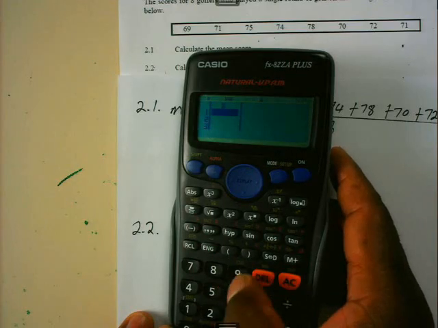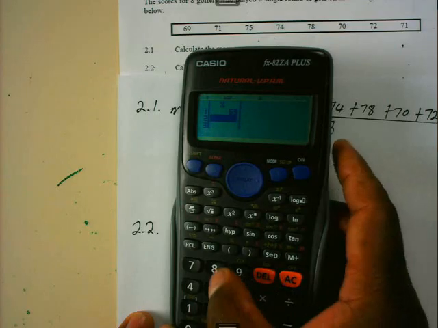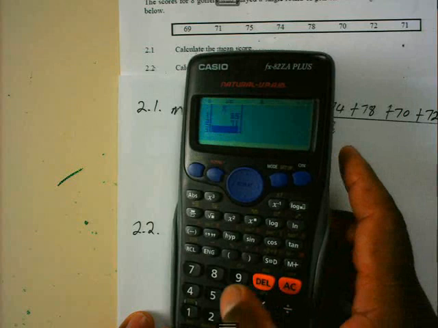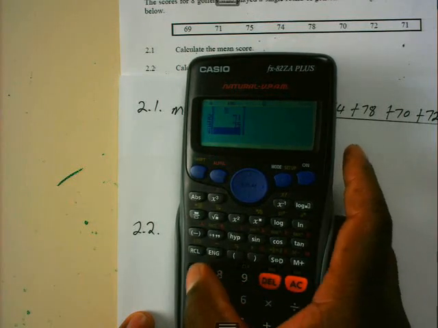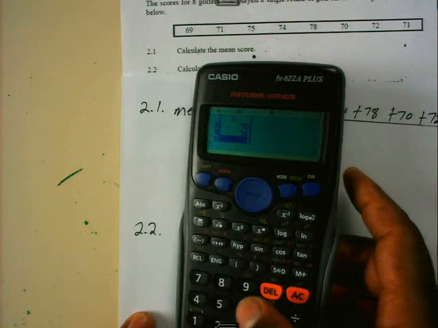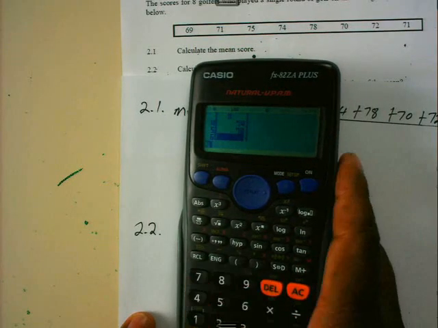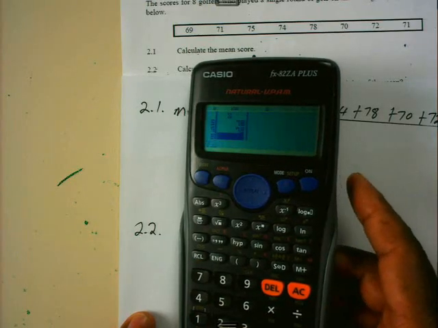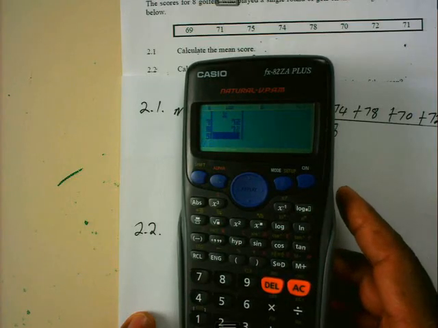It's 69, 71, 75, 74, 78, 70, 72, and 71. All the scores have been entered now.